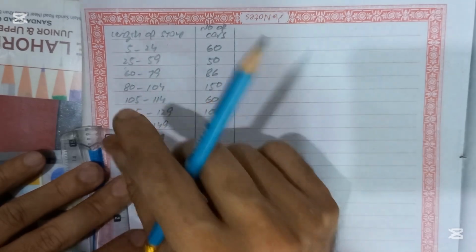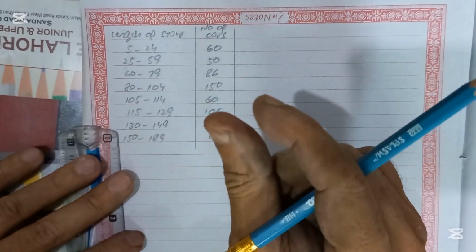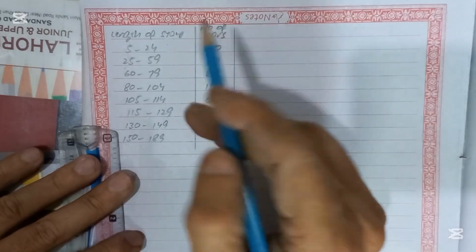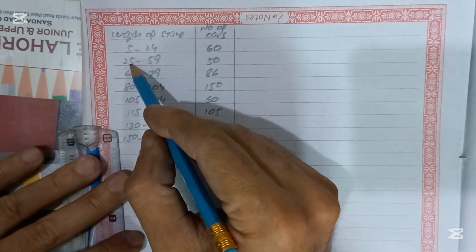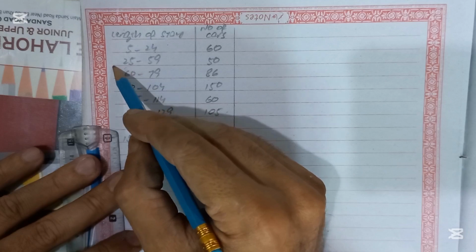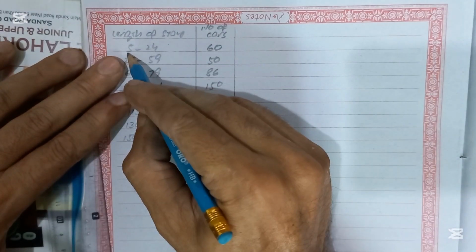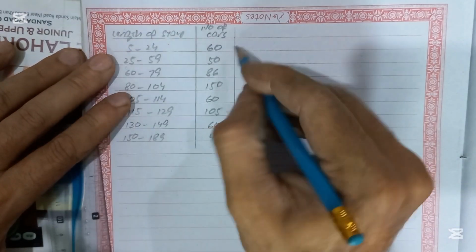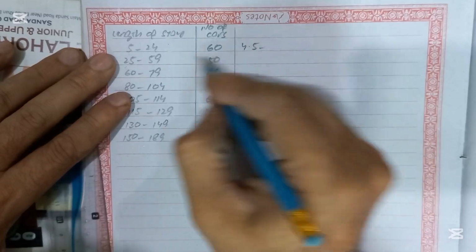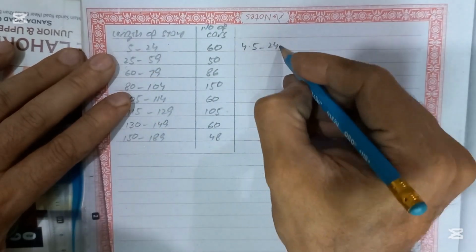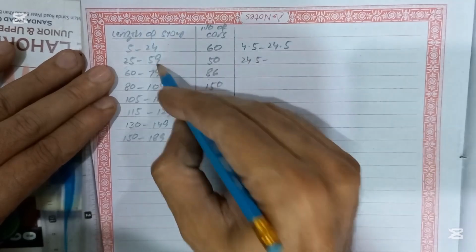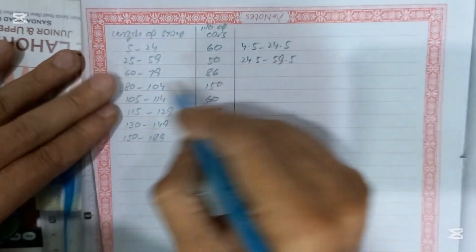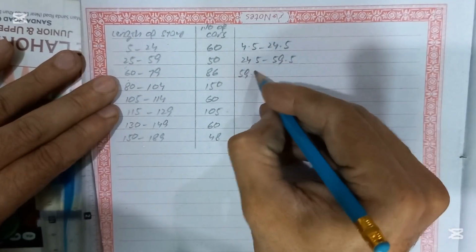So first we check the difference and divide it by 2. 1 divided by 2 will be equal to 0.5. So we will add 0.5 to the upper boundary of the previous class and subtract 0.5 from the lower boundary of the next class. So look, subtract here, it will be 4.5, and add here, that will be 24.5. Subtract from here, it will be 24.5. Add here, it will be 59.5. Subtract from here, that will be 59.5.